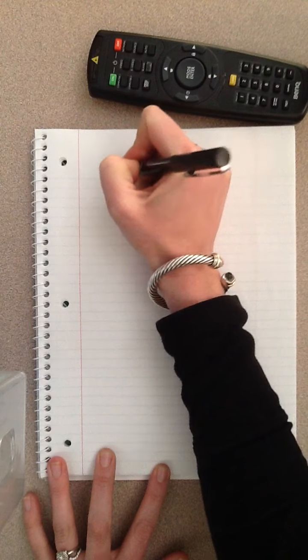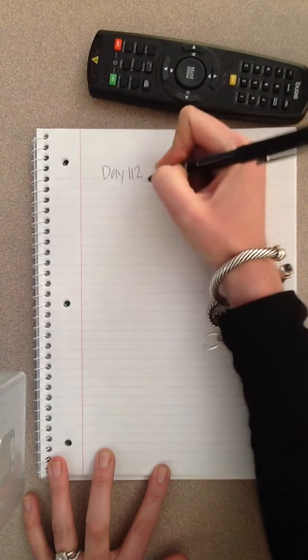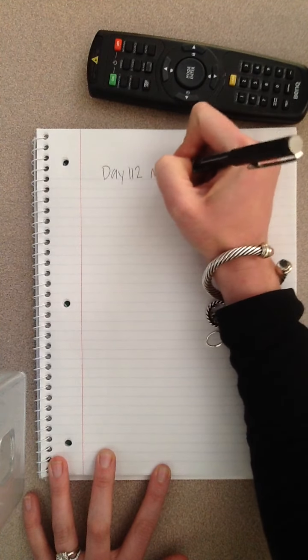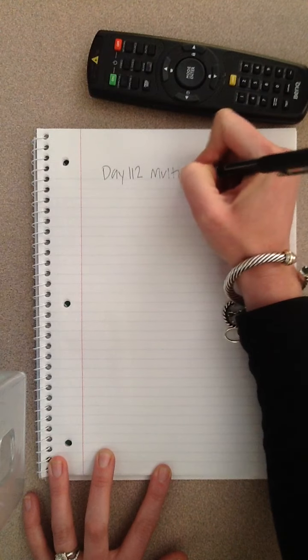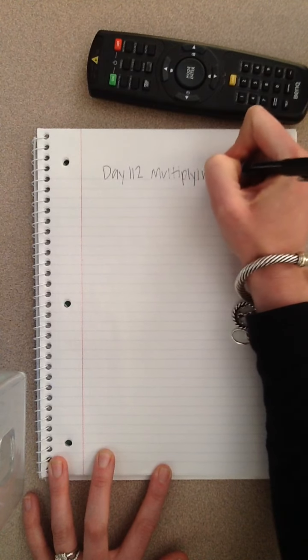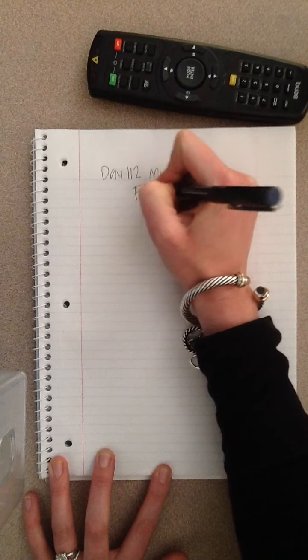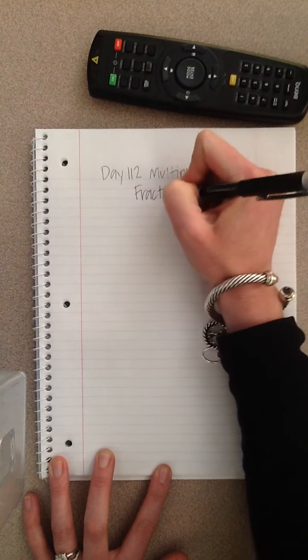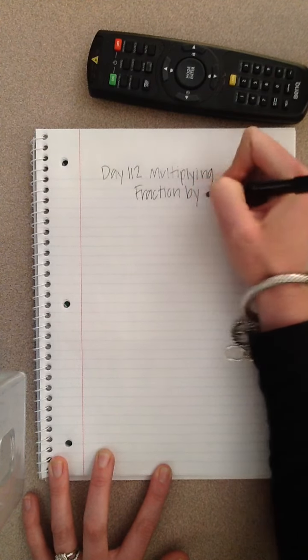After that, you are going to title your page Day 112, Multiplying Fraction by Fraction.